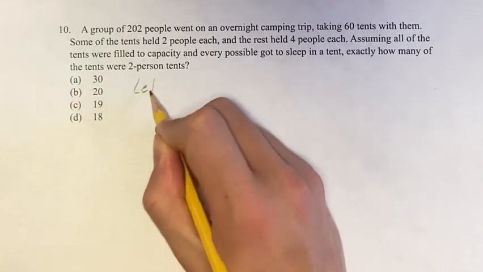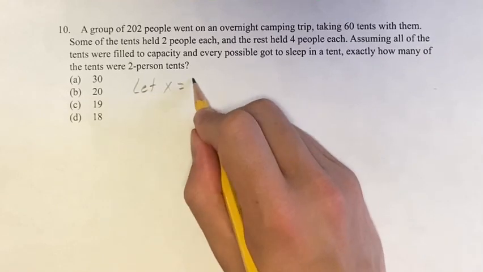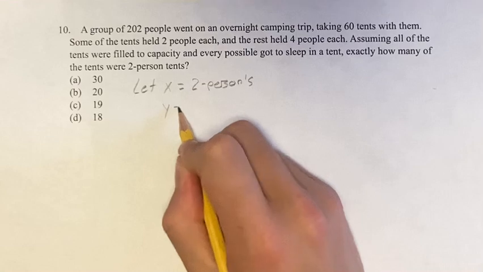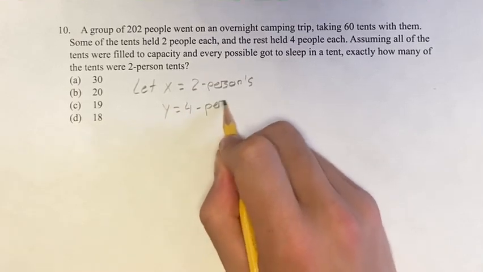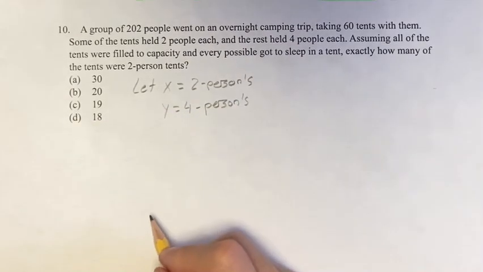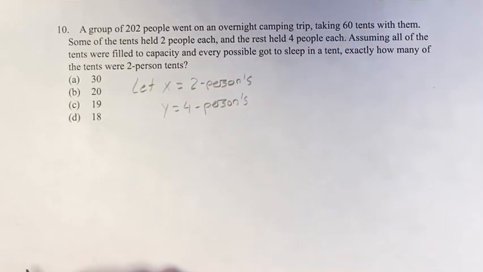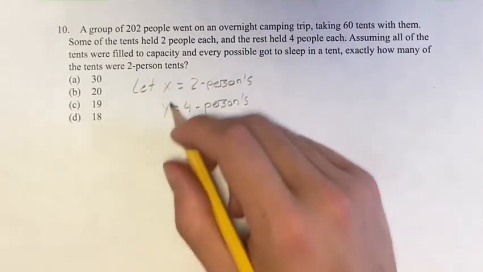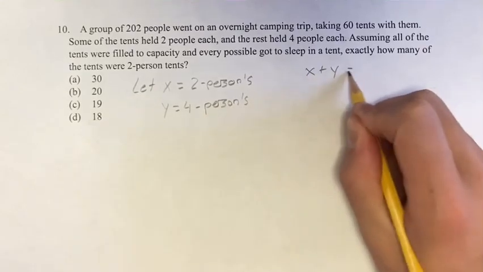Okay, so let's say let X equal the number of 2-person tents, and let Y equal the number of 4-person tents. So we have a total of 60 tents, so the number of 2-person tents plus the number of 4-person tents, X plus Y, is equal to 60.